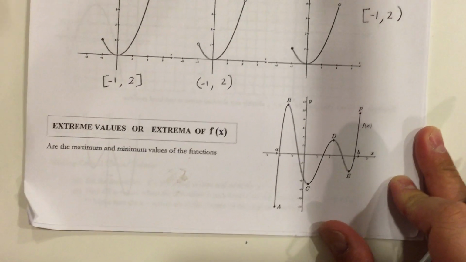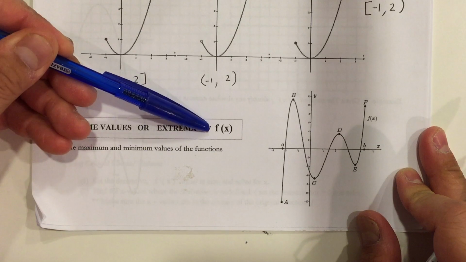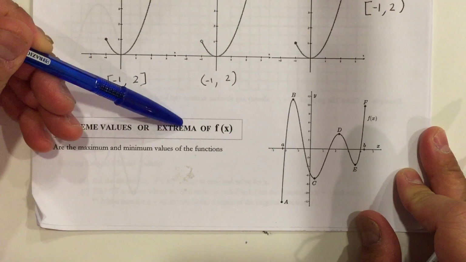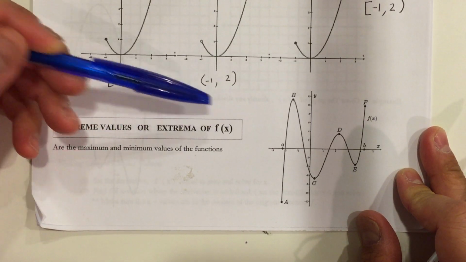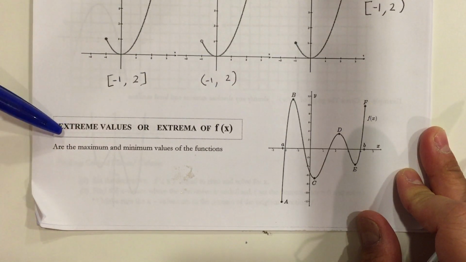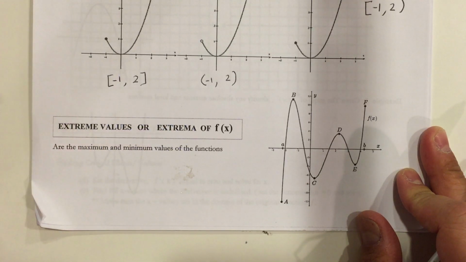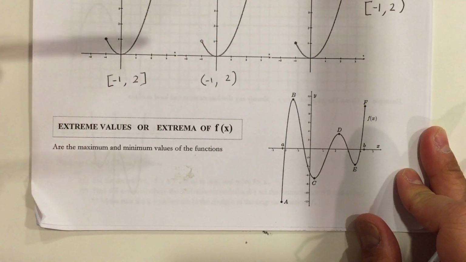and now we get to one of the main points of this lesson, which is on extreme values or extrema of a function. So extreme values or extrema may be used interchangeably to relate to a specific value of function f. Extreme values are basically the maximum or the minimum values of a function or around a specific area.